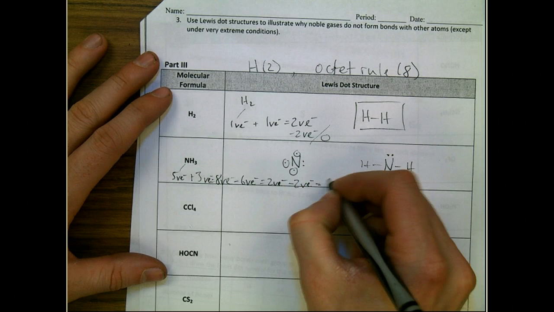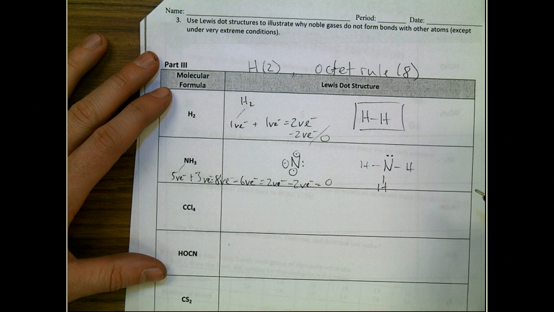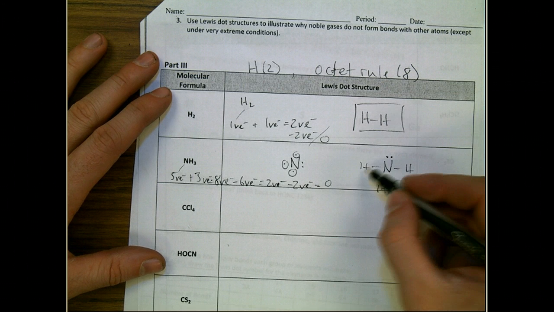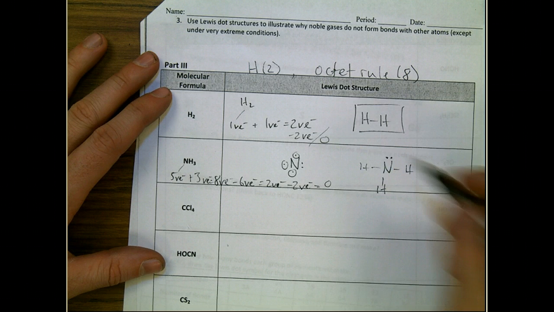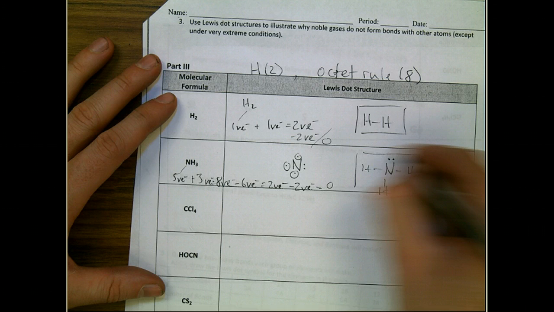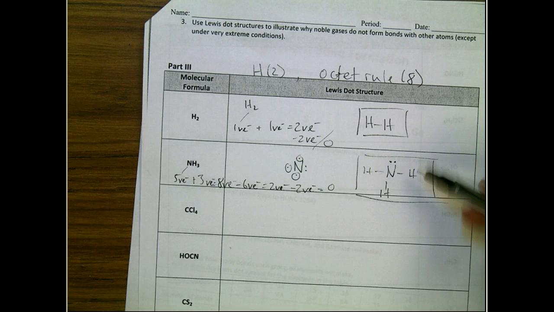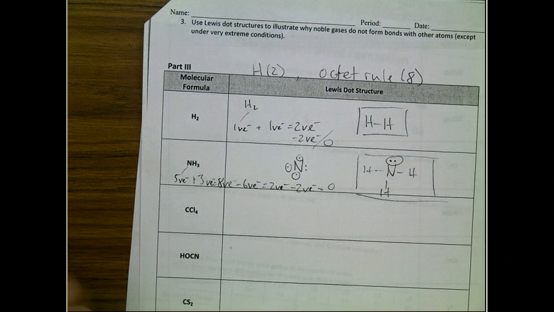I have 0 left. Check that I have all octets and duets taken care of. Each hydrogen has 2 valence electrons next to it. The nitrogen has 2, 4, 6, 8 next to it. So nitrogen has its octet, and that's our structure. Could have drawn this with the H's in different positions, and this is called a lone pair, this thing right here. The lone pair could have been in a different position as well, but that works.